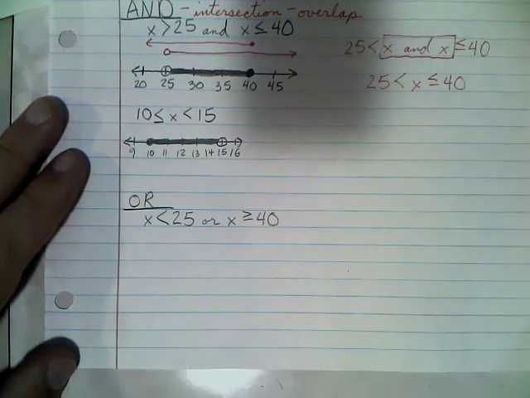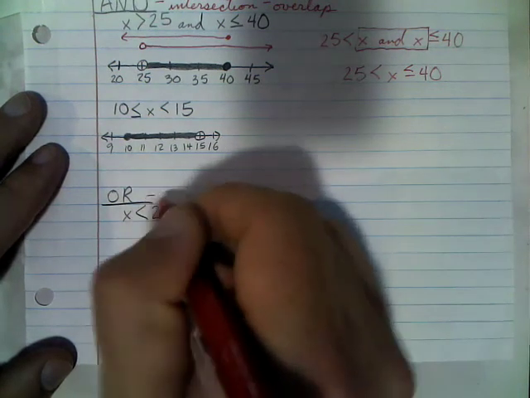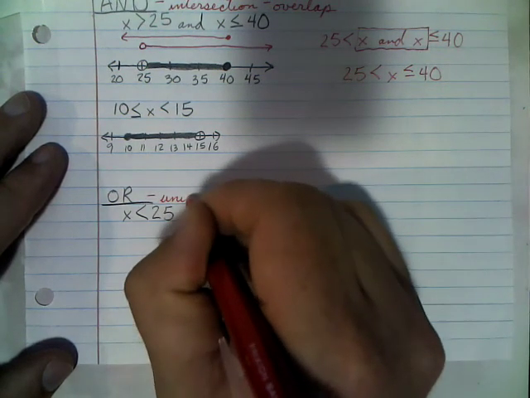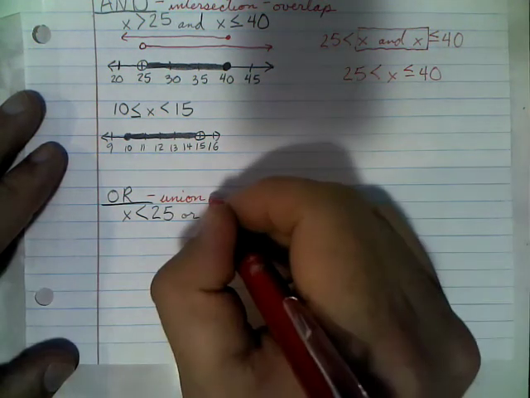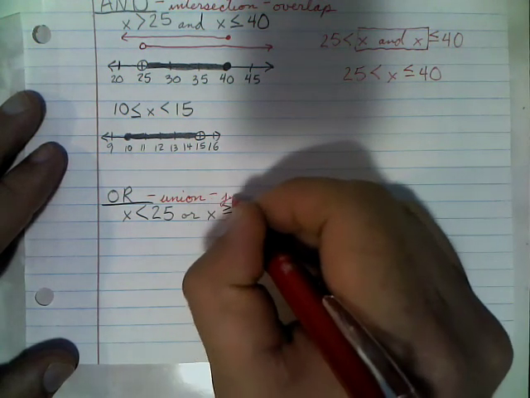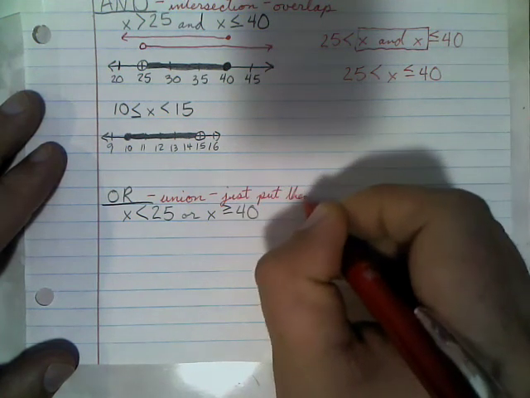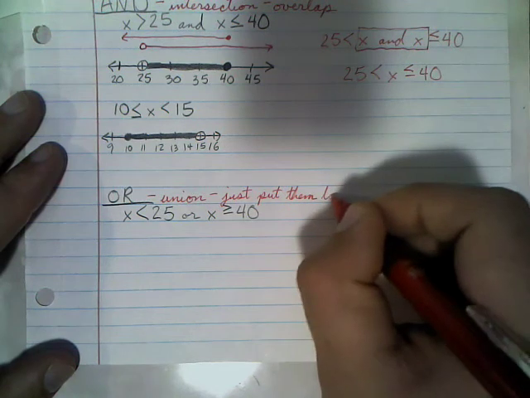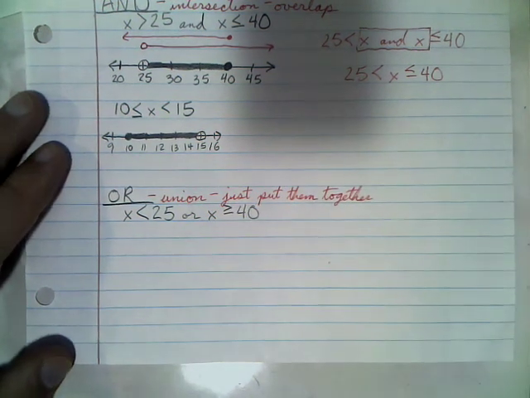So if and produces the intersection where they overlap, or produces the union, and the union just puts them together.